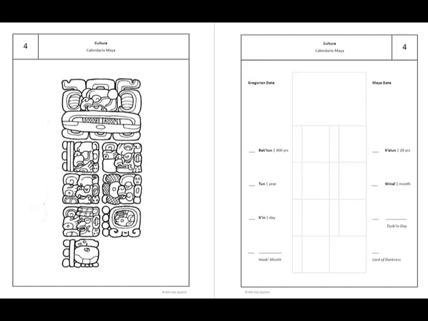Today we're going to learn how to tell the date using a Mayan calendar. Notice on the left is a Mayan calendar, and on the right is a blank Mayan calendar. In the next few minutes, I'm going to show you how to fill in the blank Mayan calendar on the right so that you can tell the date in Mayan. But first I want to look at this actual Mayan calendar on the left.